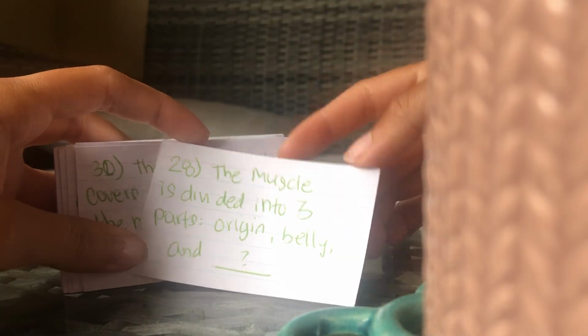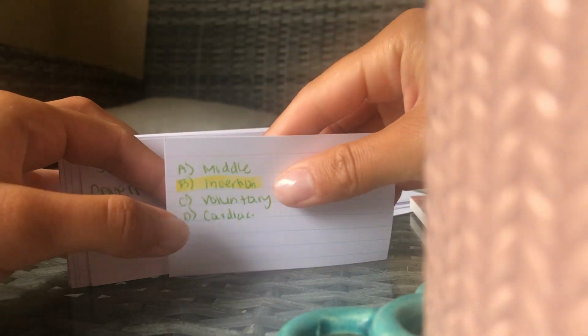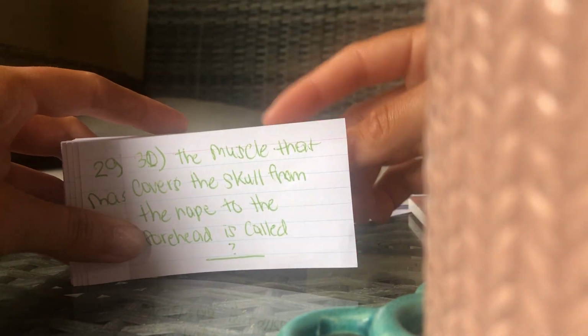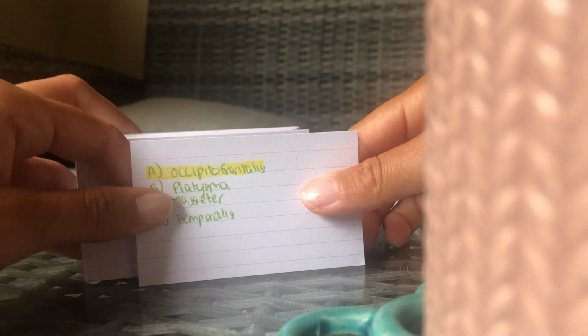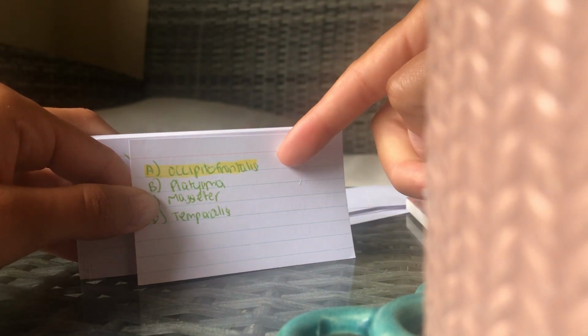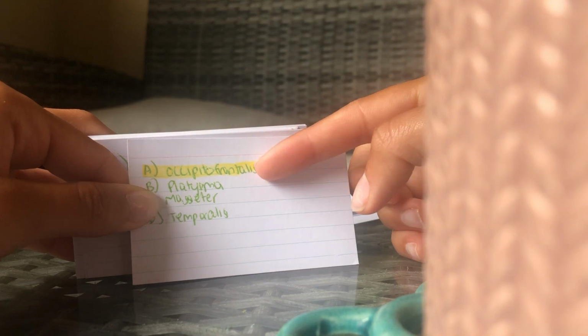The muscle is divided into 3 parts: origin, belly, and insertion. The muscle that covers the skull from the nape to the forehead is called the occipital frontalis. And you can remember that because occipital frontalis sounds like it covers a range of things, like the occipital bone, the frontal bone, frontalis, whatever, sure.